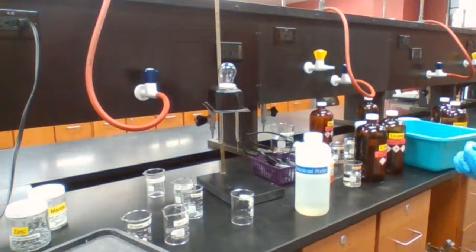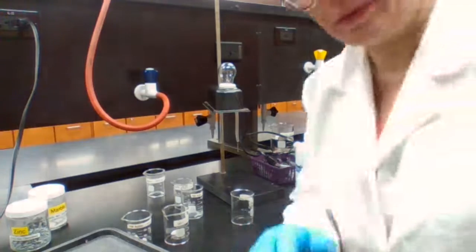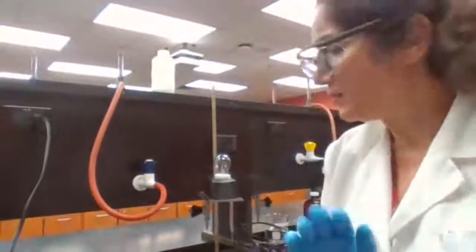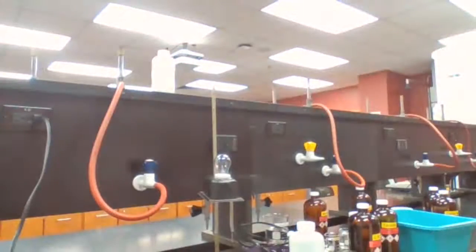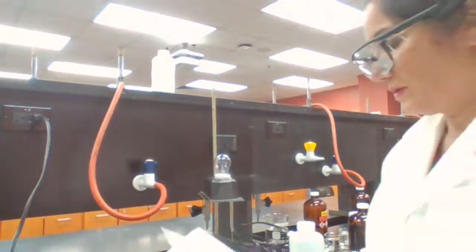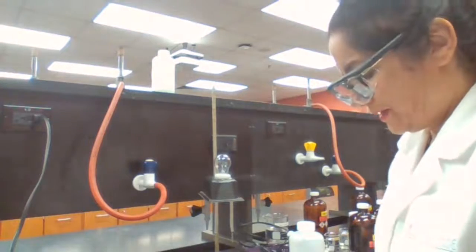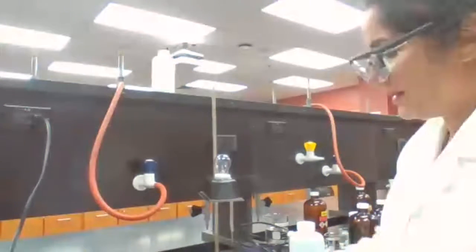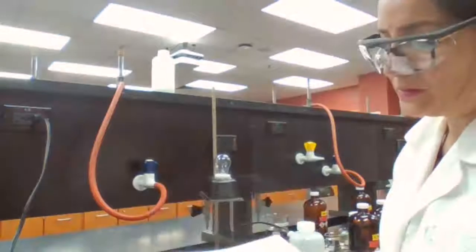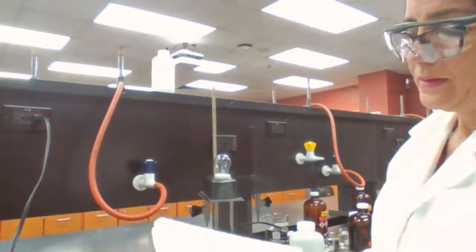Okay, I don't have the 6 molar HCl here. I just requested it, we will get it soon. In the meantime, I'm going to see if I can do the second part of the experiment.